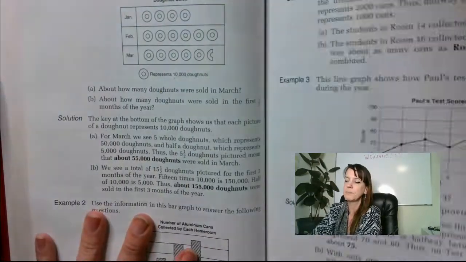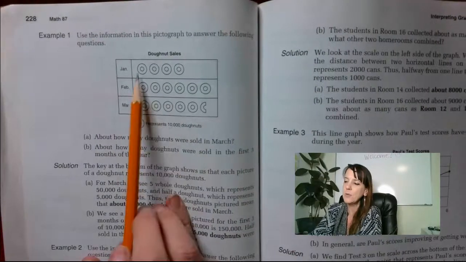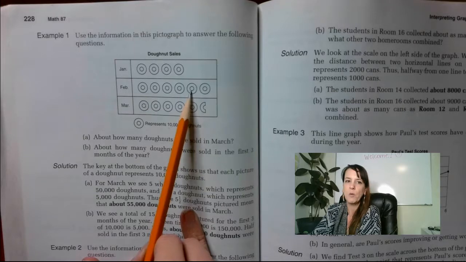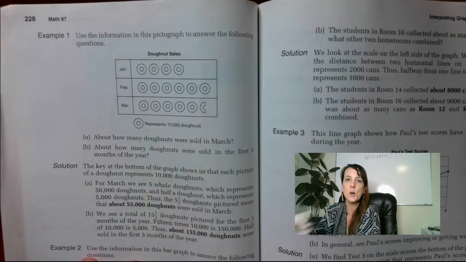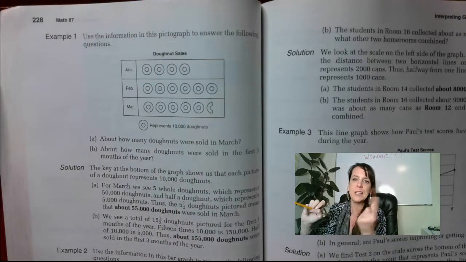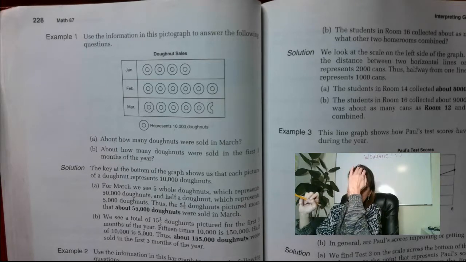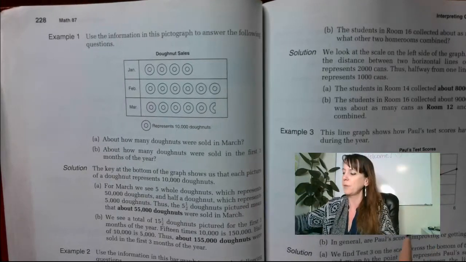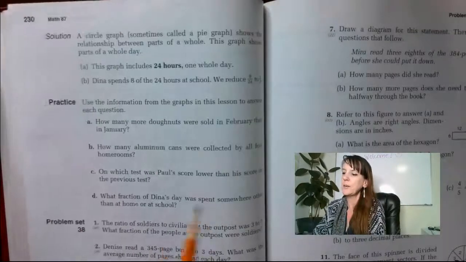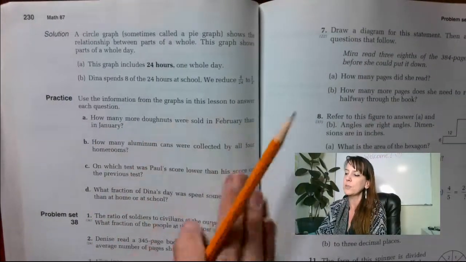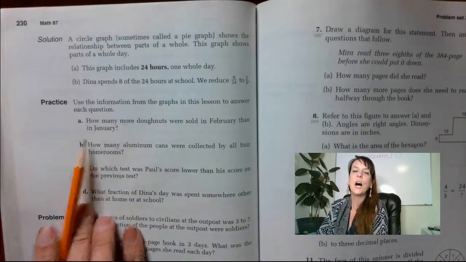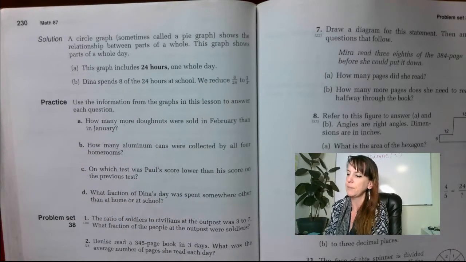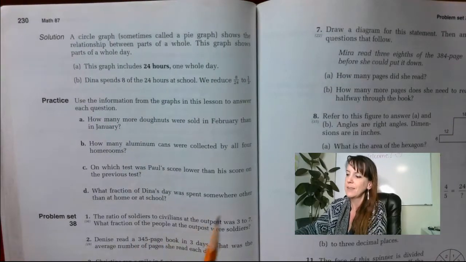Let's turn back. If we go here, in January they sold 1, 2, 3, 4. In February they sold about 1, 2 more, right? So 2, each one represents, again, 10,000 donuts. So that's going to be about 20,000 donuts that they sold in February. So if we go back and look at the question, it says, about how many more donuts were sold in February than in January? About 20,000 donuts more were sold in February than in January. Again, answer with a complete sentence.